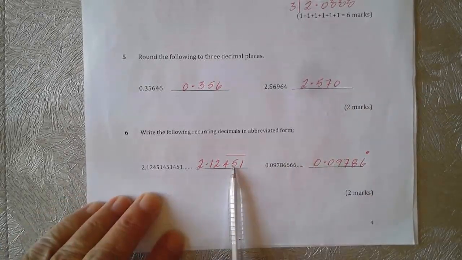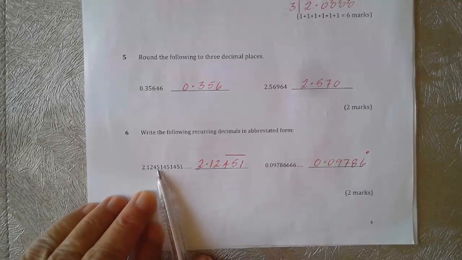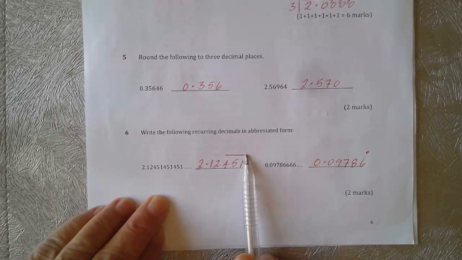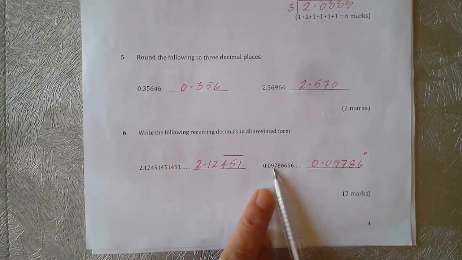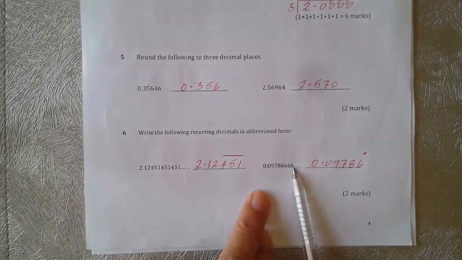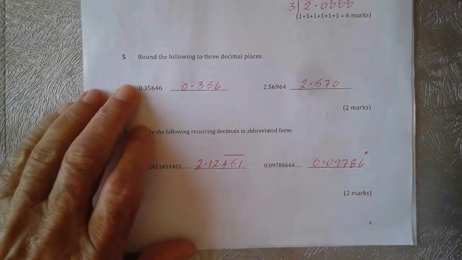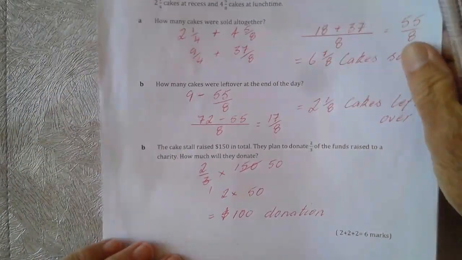The recurring pattern here is 451, 451, 451, 451, so the line should be above 451. The recurring pattern here is the 6, so we've got a dot above the single digit 6, which shows that it recurs. Problem solving.